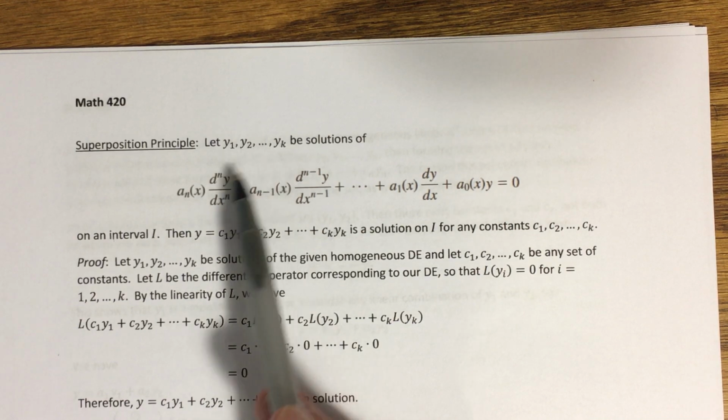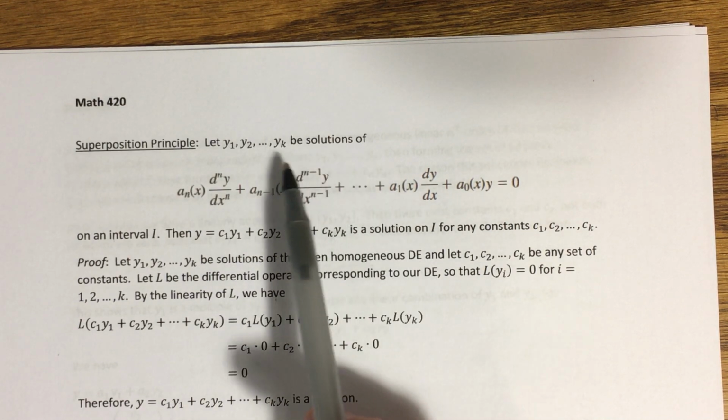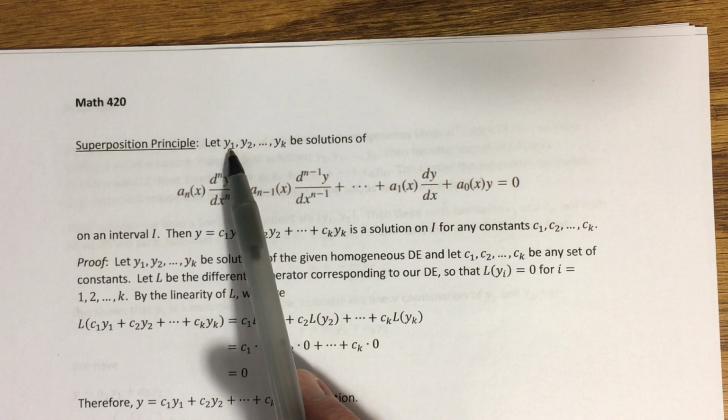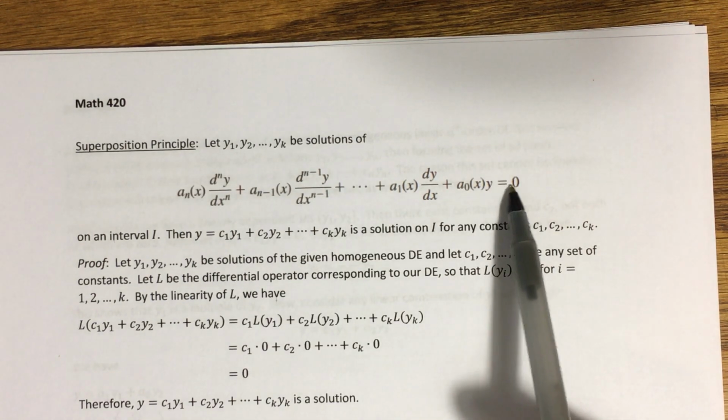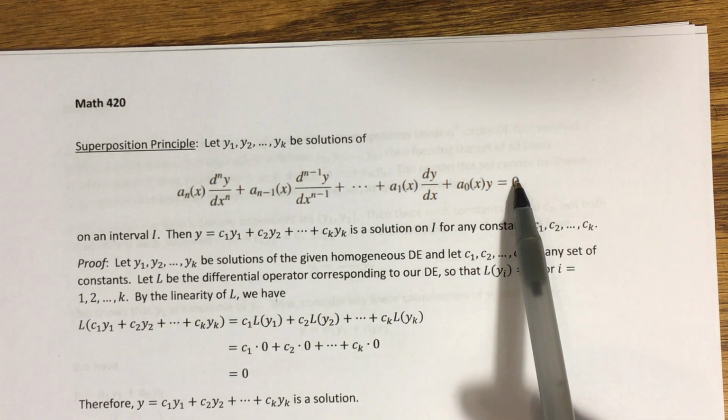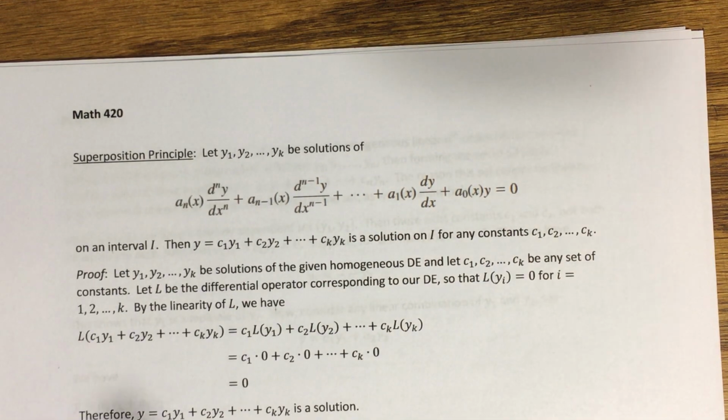I have an nth order DE, and I have k solutions, which I'm calling y1, y2, all the way up through yk, and it's important to note that this is homogeneous. Notice it's equal to 0. Suppose those are solutions on some interval I.